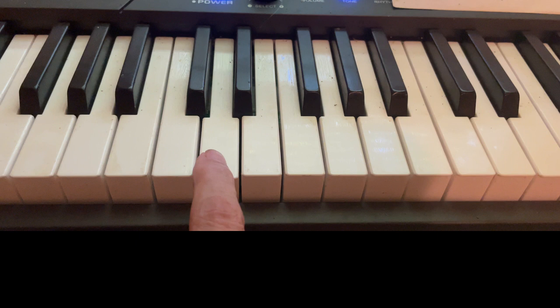So, what if you forget these patterns? No problem. You now know the C major pattern uses all those white keys, starting with the C. And you know that A minor pattern, it's all those white keys starting with the A.